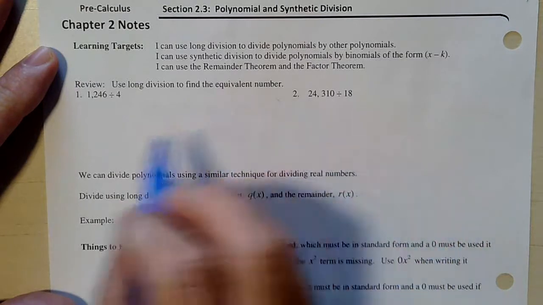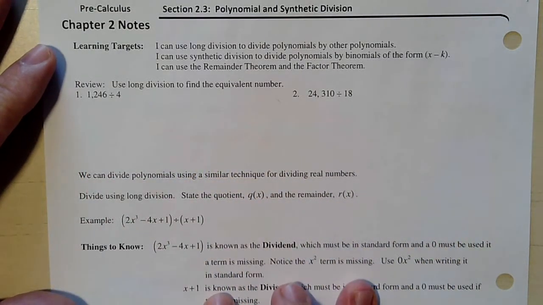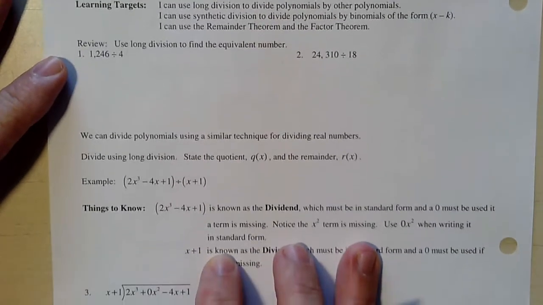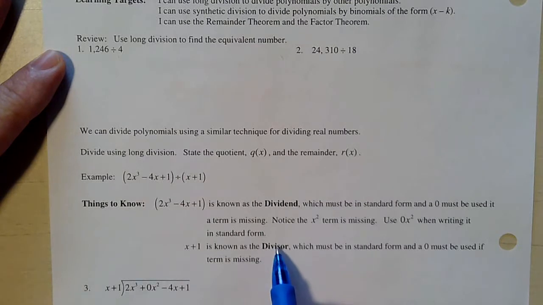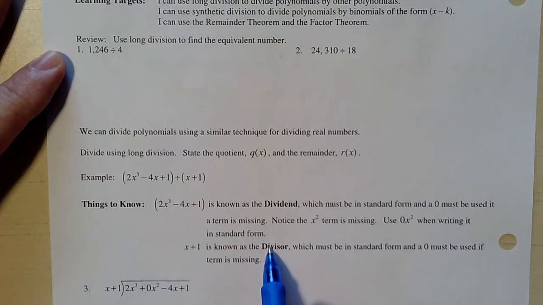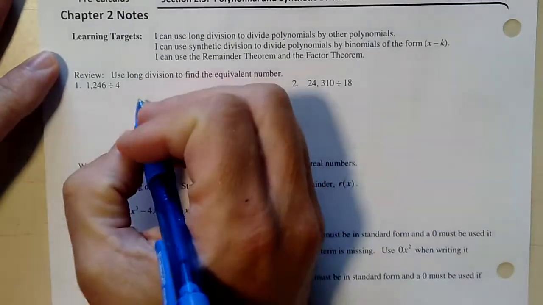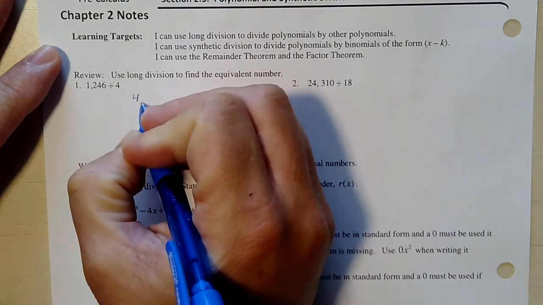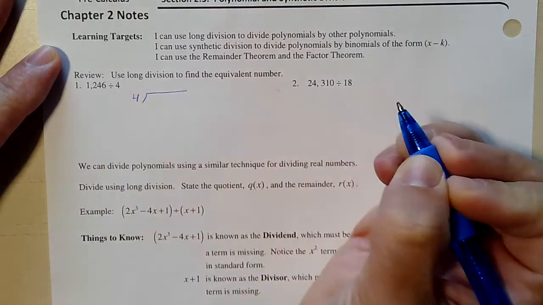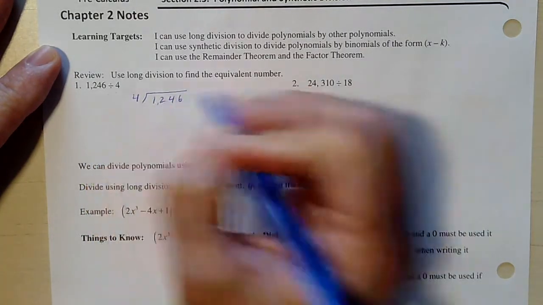I don't think we need both of them, so let's just slow down and take our time with number 1, and we'll probably skip 2. All right, what you're dividing by actually has a name. It's called the divisor. So that's the number that always goes out front of the long division, okay? The dividend is what goes under the division sign. All right, so the divisor of 4, we put here, and the dividend is the 1,246, okay?